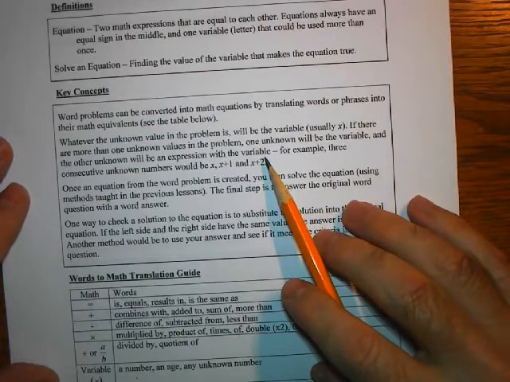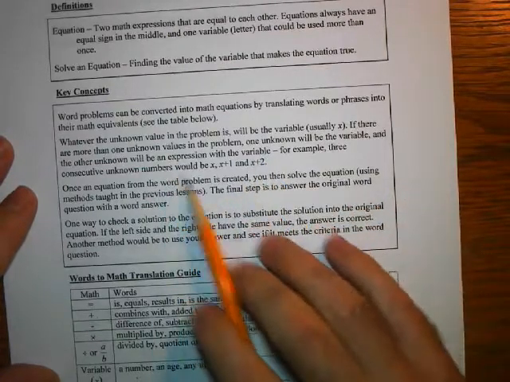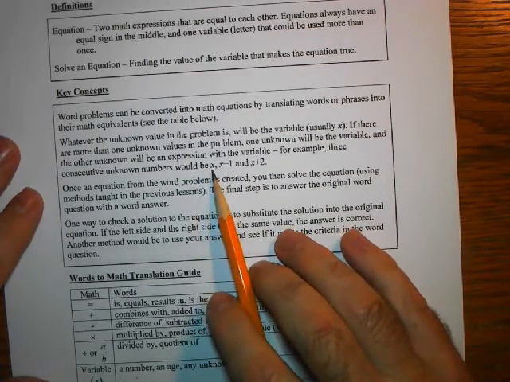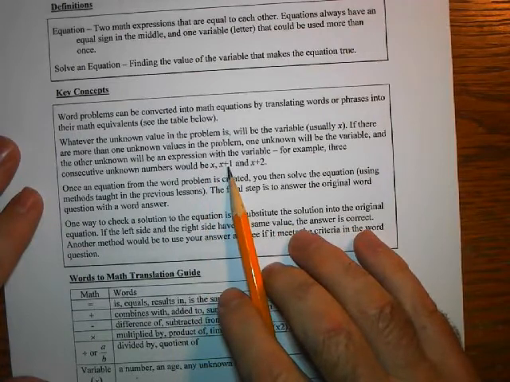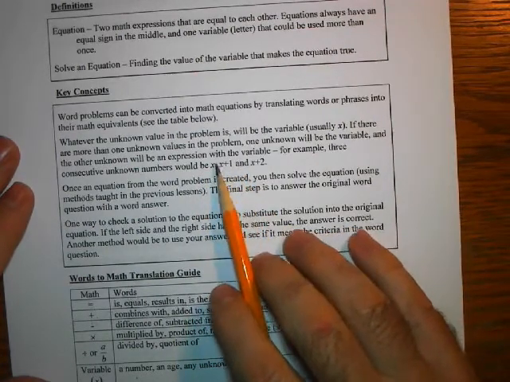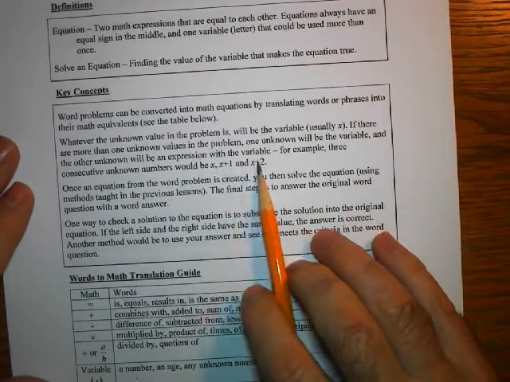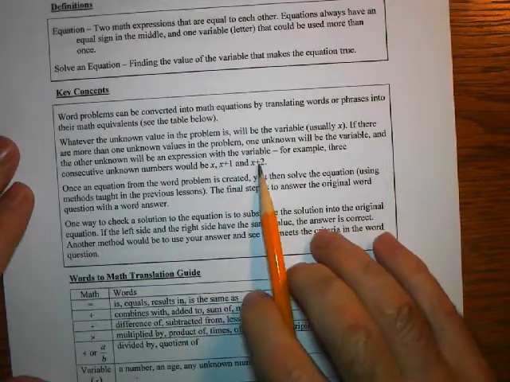For example, if I was talking about 3 consecutive numbers, we don't need a separate variable for all 3. We can call the first number x, and then with consecutive numbers, consecutive means in a row, the next number after x would be x plus 1, and the next number after that would be x plus 2. So instead of having 3 different variables, we have 3 different expressions for the 3 unknowns.